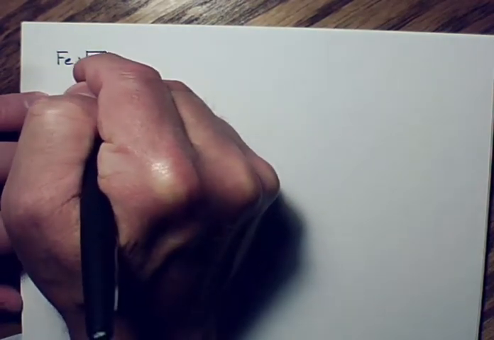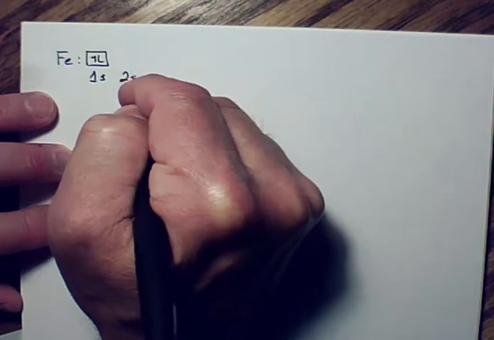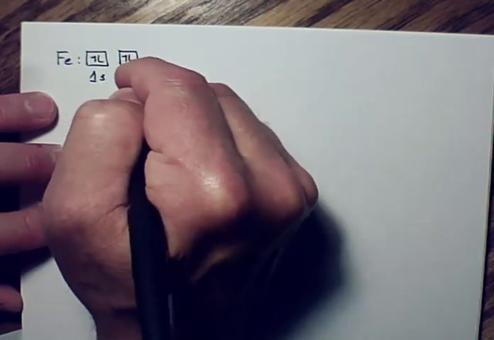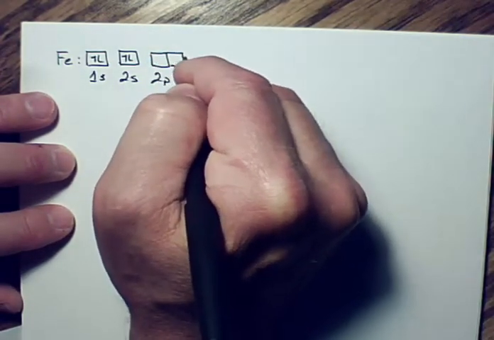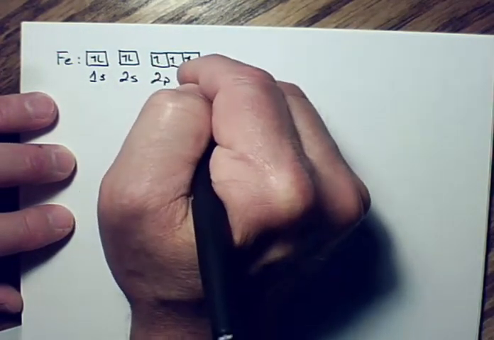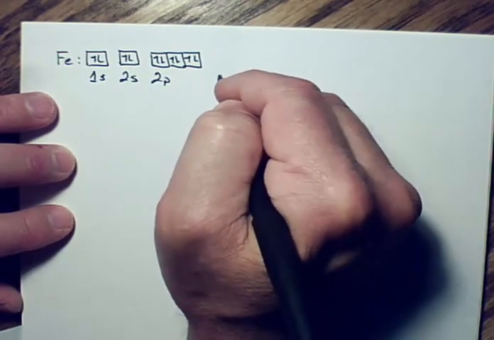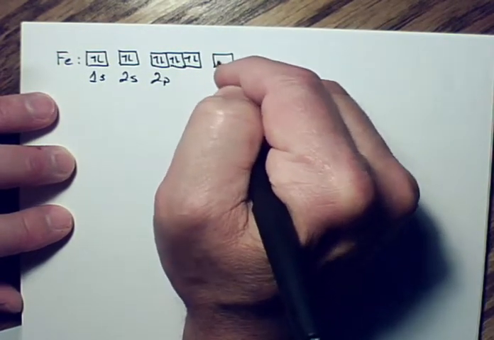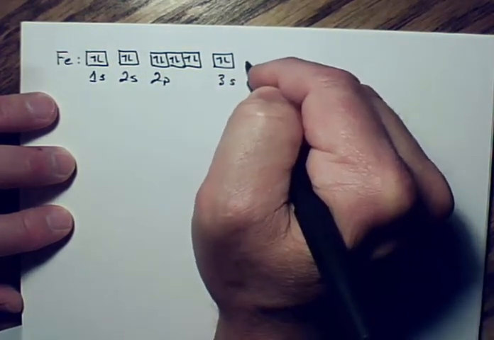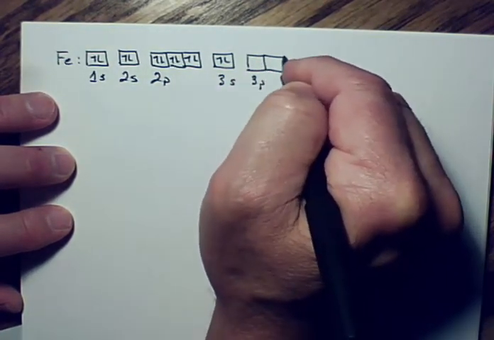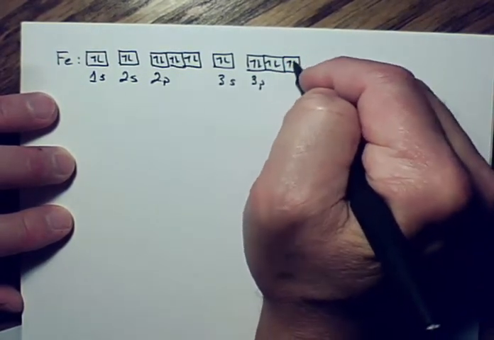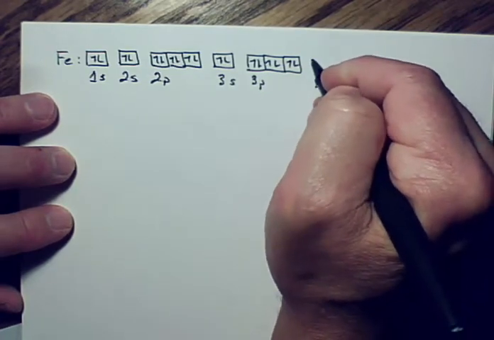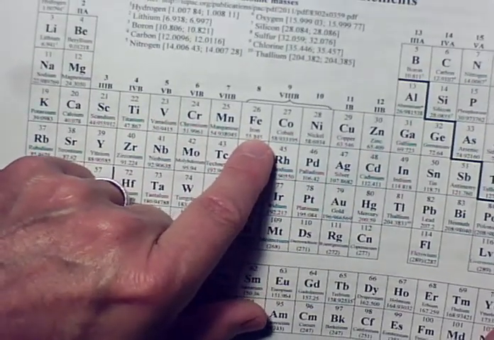So 1s has got to be full. 2s has got to be full. 2p has got to be full. Or 1 in each box and come back and pair them up. 3s has got to be full. 3p has got to be full. 4s has got to be full. And now we get to the section where we find iron.